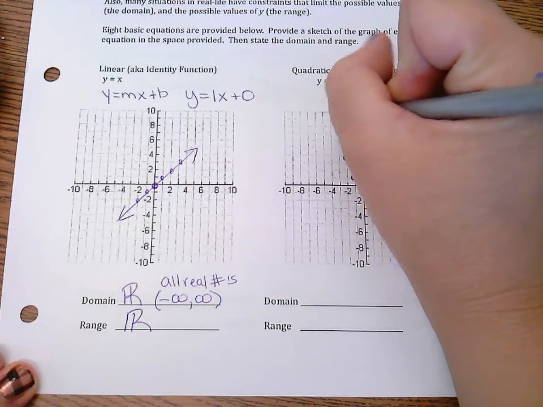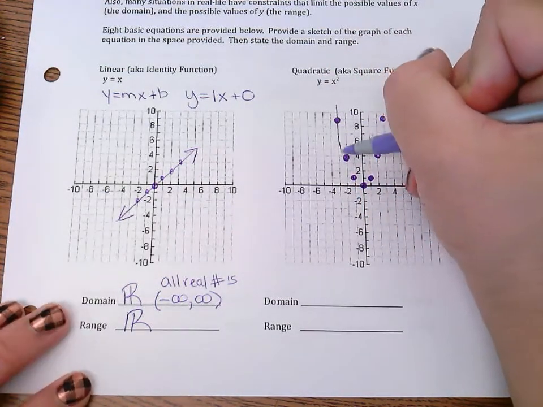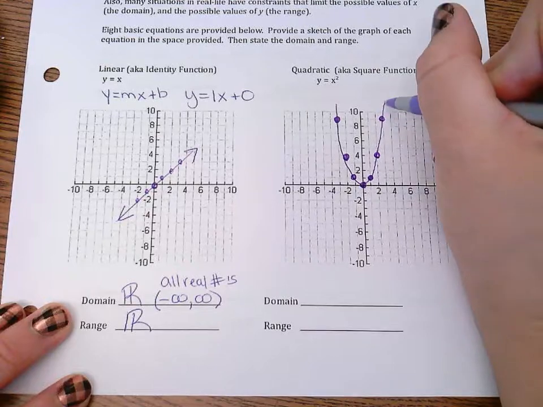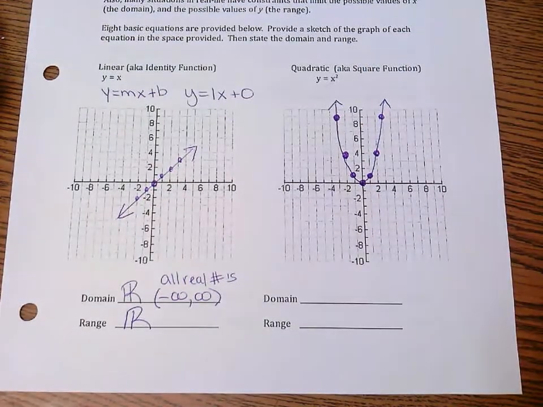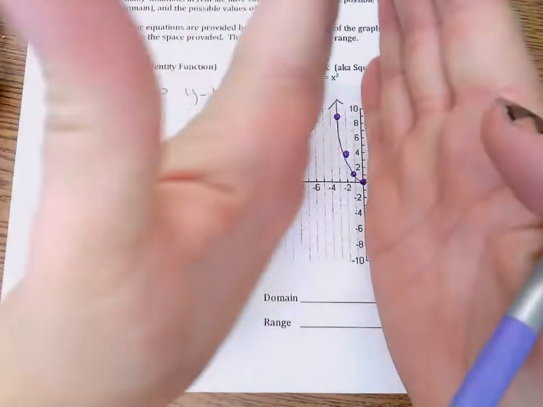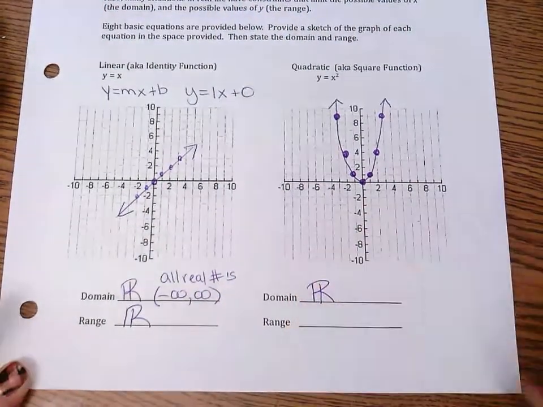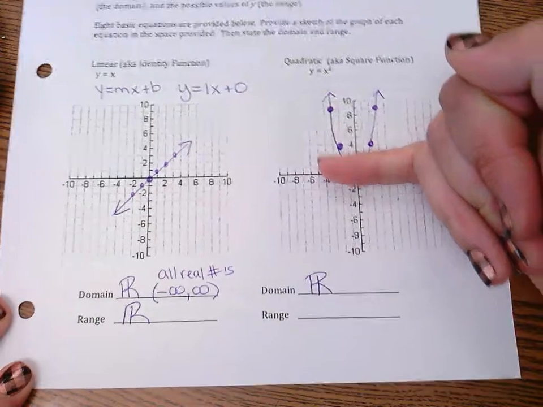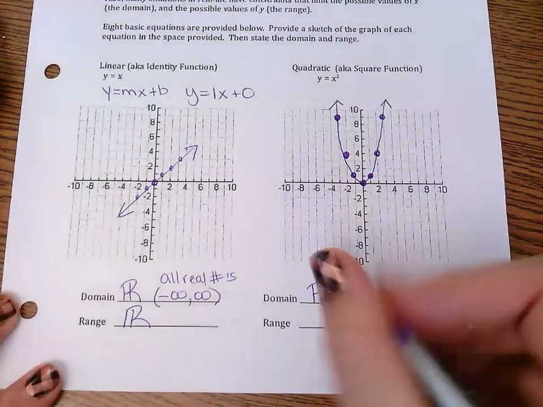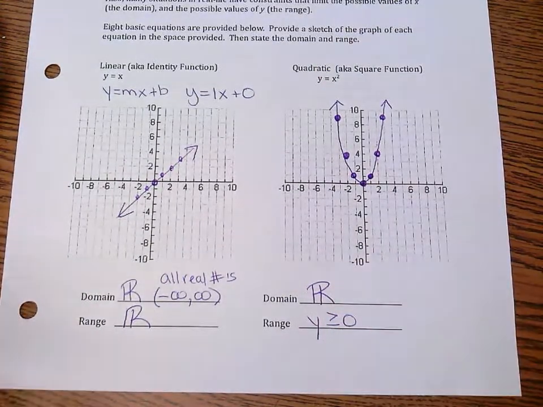So this graph has symmetry over the y-axis. It's called a parabola. It's a smooth curve. Its domain is all real numbers, because I can go out forever in either direction, and its range is starting at 0, it goes up forever. So y is greater than or equal to 0.